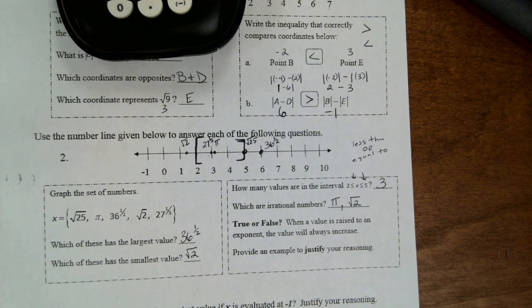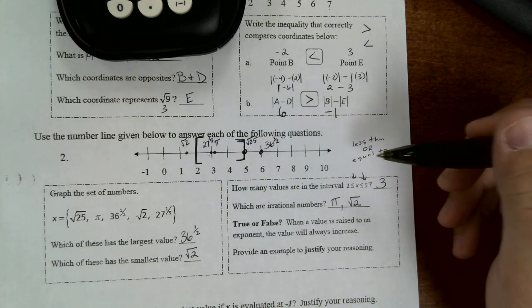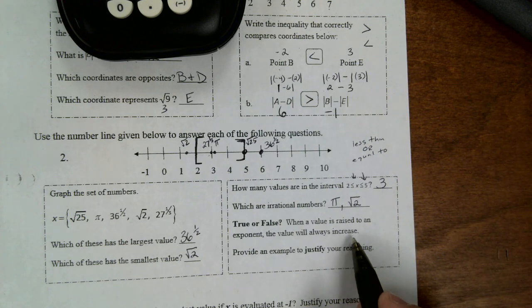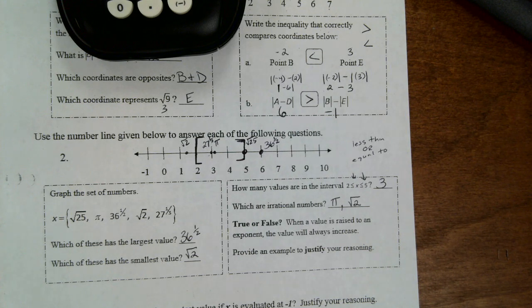All right, so picking up where we left off, we were on number 2 right here, dealing with this number line. And so now we're on this true or false question. When a value is raised to an exponent, the value will always increase. So that's a statement that we're given, and we're asked to determine if that statement is true or false. All right, well, let's think of a couple examples.